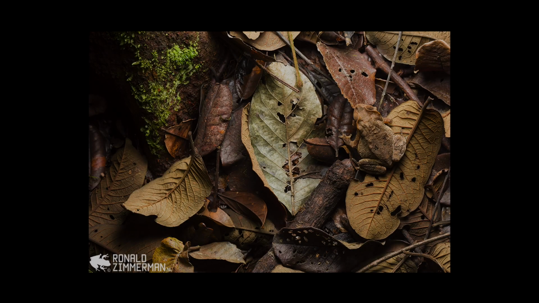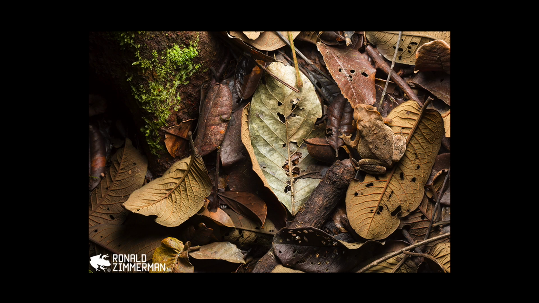On this photo I didn't go to eye level because this angle tells a story about the toad. It shows the amazing camouflage of the toad.